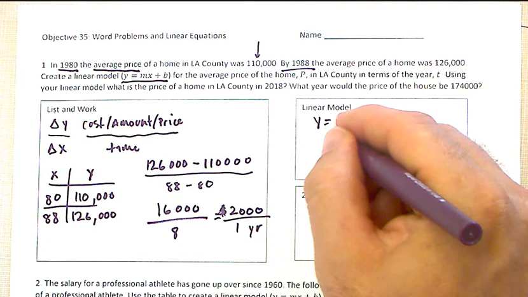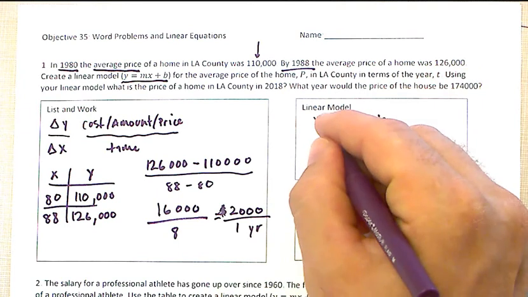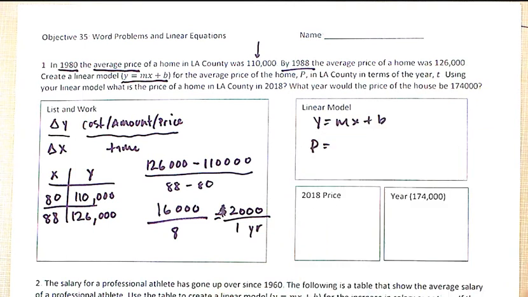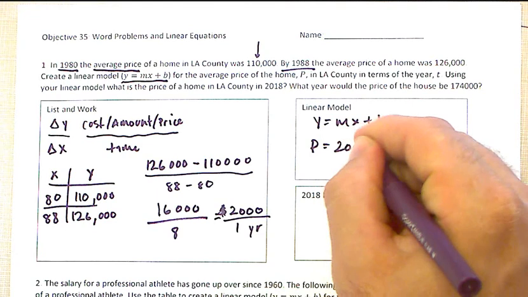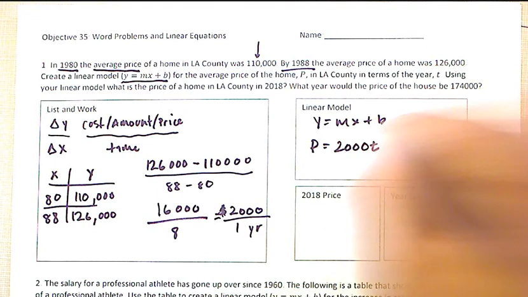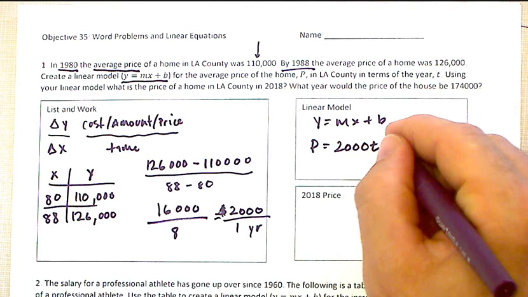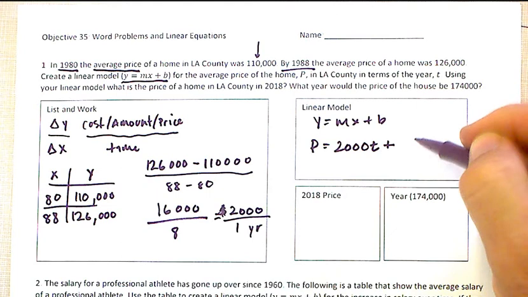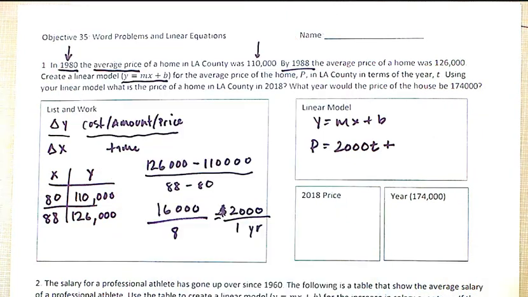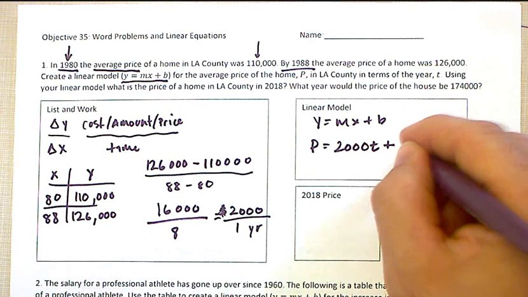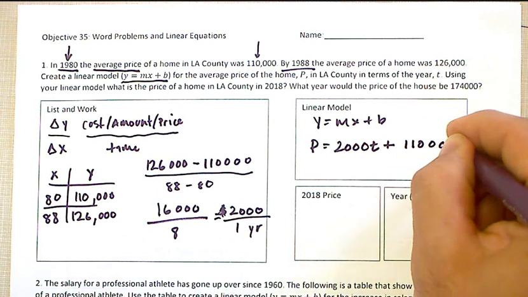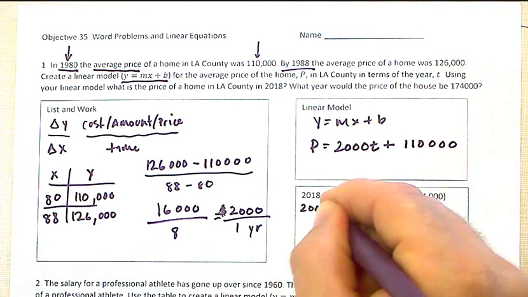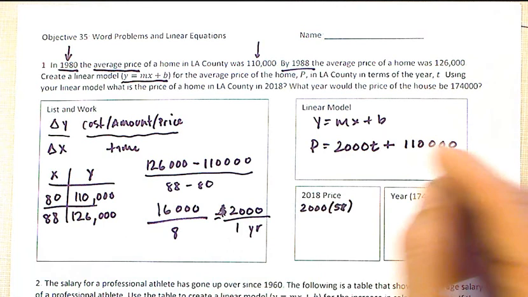Now, y being my average price per home, so I could say price per home will be $2,000 for every year, and as far as a constant, that's always, okay, what is the price at 0 years? 0 years is really 1980, so the price at 0 years is 110,000.